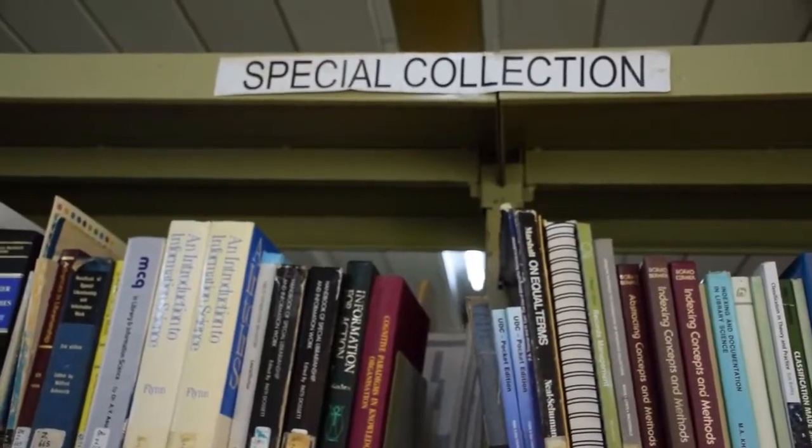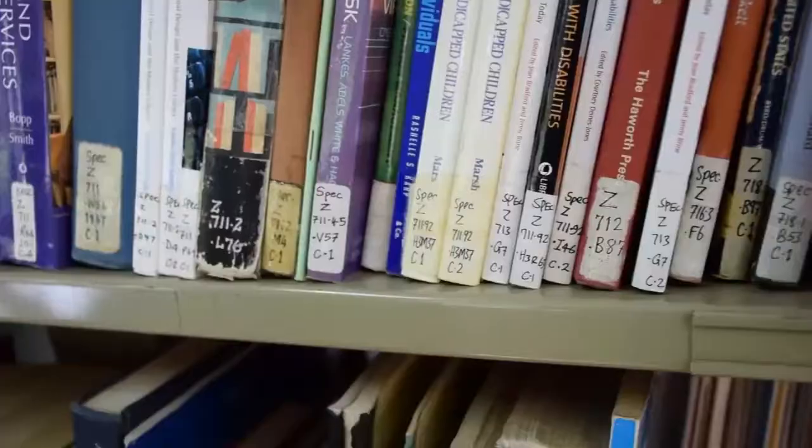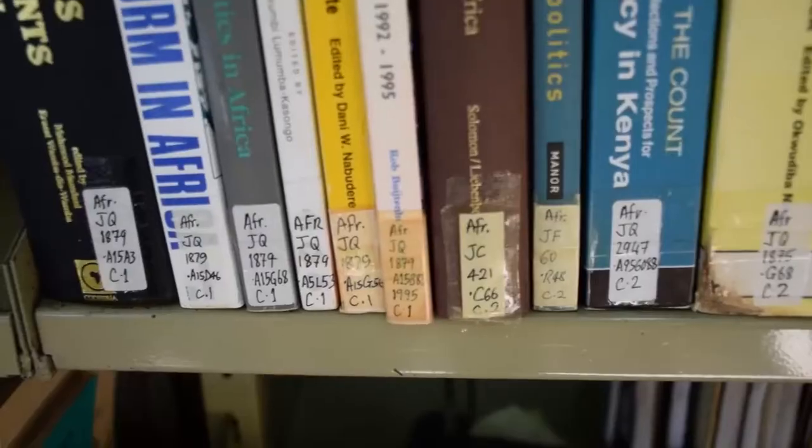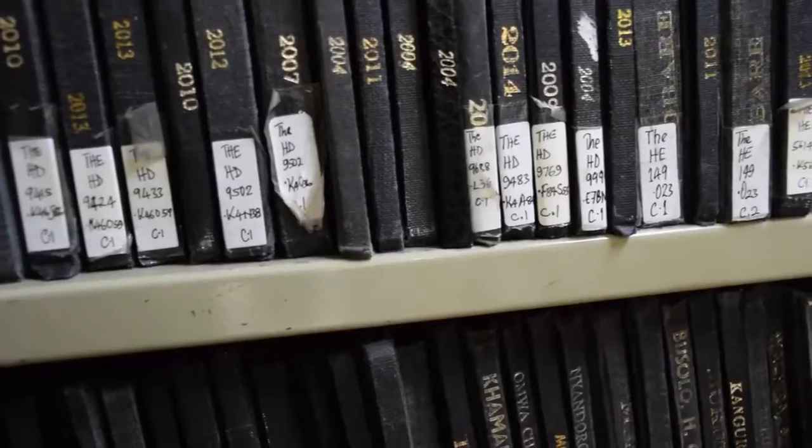The other collection is called special collection. Special collections are mainly government reports, World Bank reports, and any government publication. Unlike other stack areas, the stack areas in the Africana section have prefixes in their call number. That is SPEC for special collection, AFR for Africana, and THE for thesis.